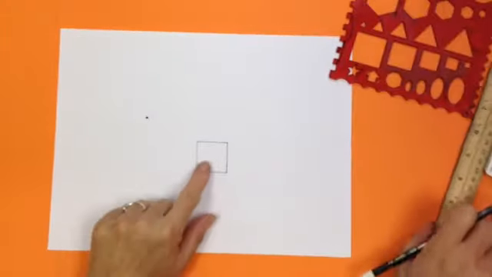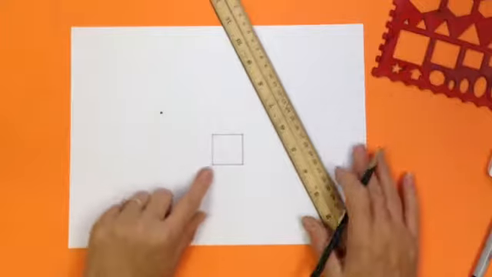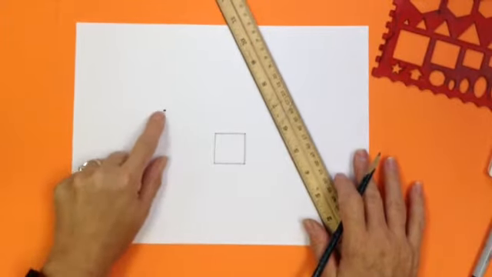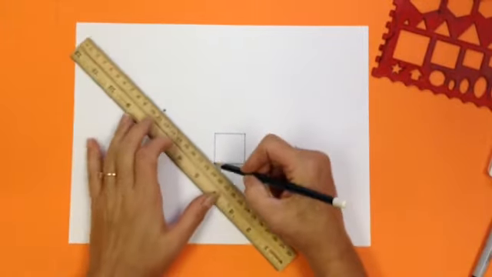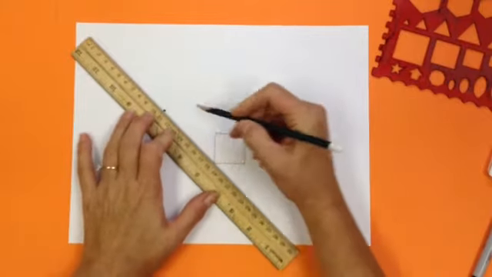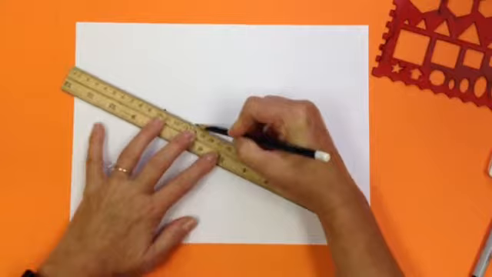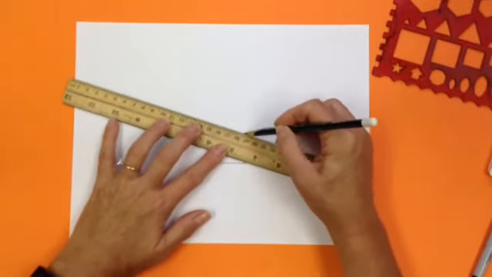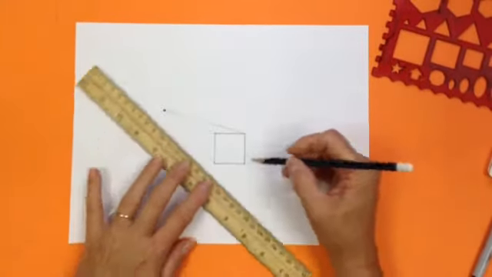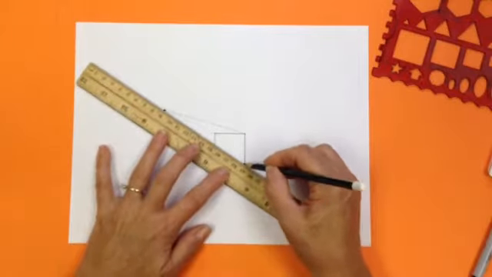I want to make this square look three-dimensional. To do that, I'm going to take all of the corners and draw a line to the dot. I'm going to draw lightly because these are things that are going to be erased later. So from each of the corners of the square to the one point that I have in my paper for my perspective line. Yes, I'm going to do the bottom one too.